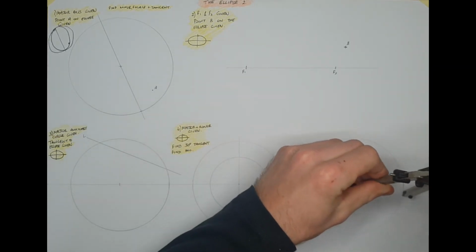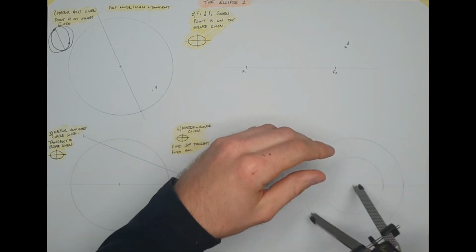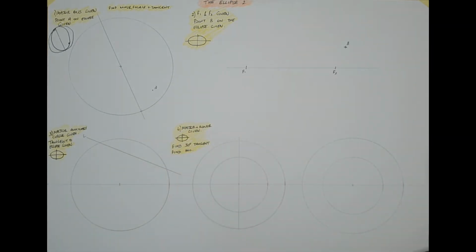And there's one more thing we're going to need here. Once you have your 2 points found, I need a third point, and I'm going to go just up above it to a point somewhere around here, point P.